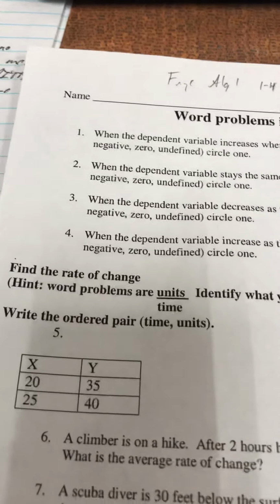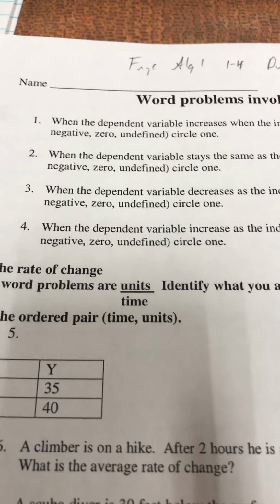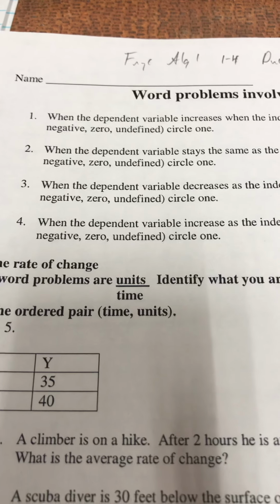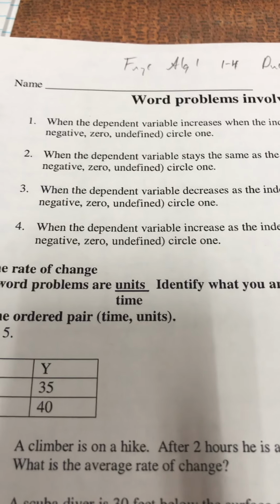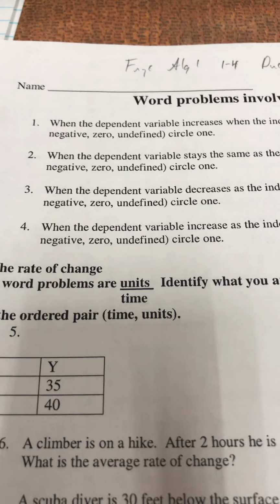I'm going to take a look at the odd ones. You can go ahead and do the even ones on your own. Go ahead and make mistakes. You learn from doing so. As long as you are learning from your mistakes, you're making progress.